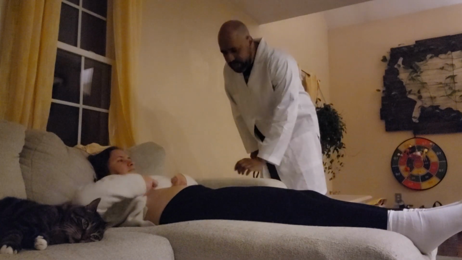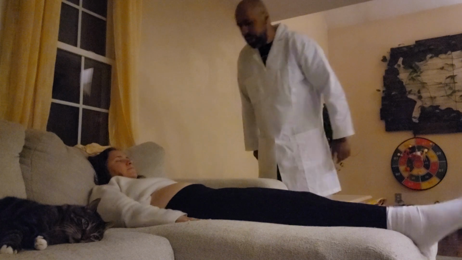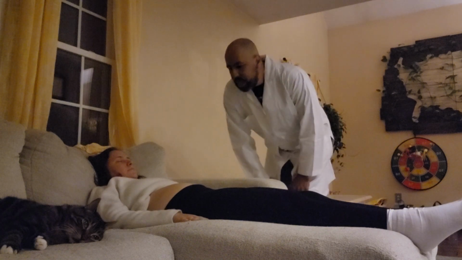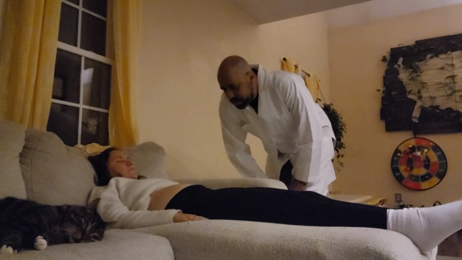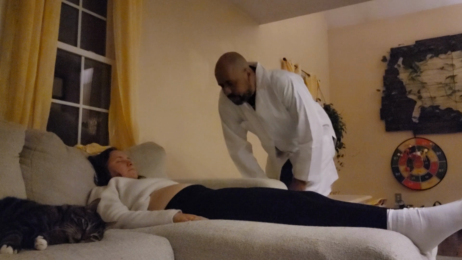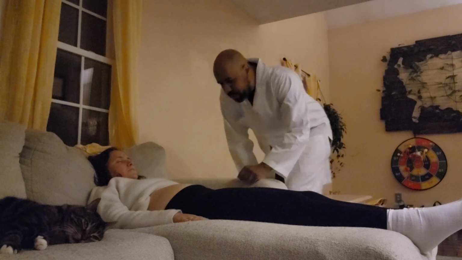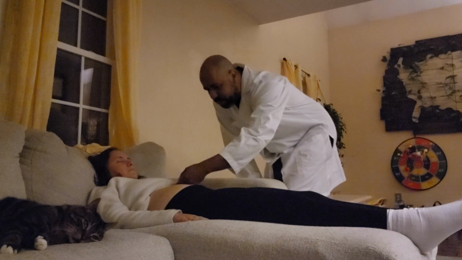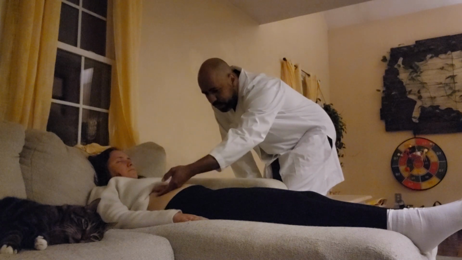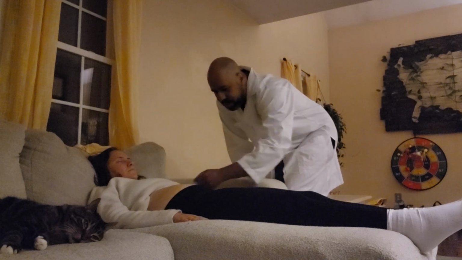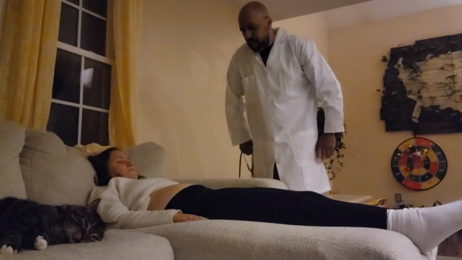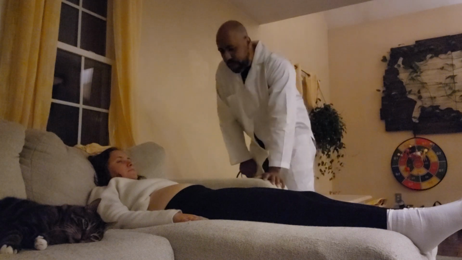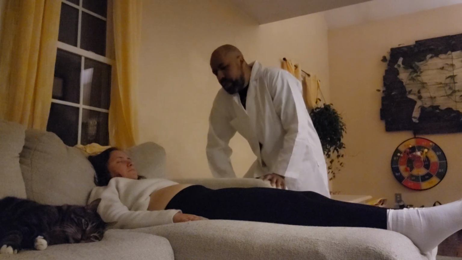First, I'm going to be inspecting the skin of your abdomen. And what I'm looking for is areas of discoloration. I'm looking for any scarring or any lesions or nodules. And I'm going to check the temperature, which would be a sign of a local infection. And everything looks good. Next, I'm going to check the contour of your abdomen.